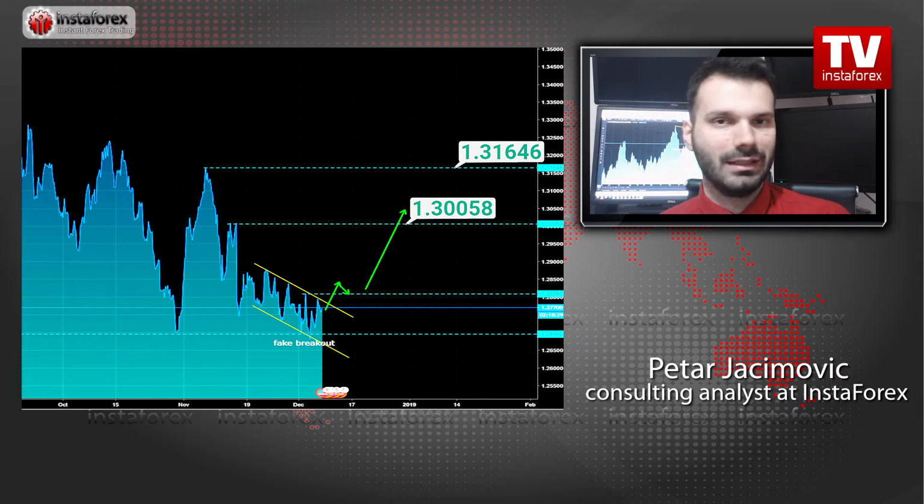Also, I found a downward channel. The price is trading inside this downward channel for days. And my advice, because of this fake breakout in the background and this downward channel, is to watch for the breakout of this downward channel from the upside, and then watch for the breakout of resistance to confirm further upward prices.